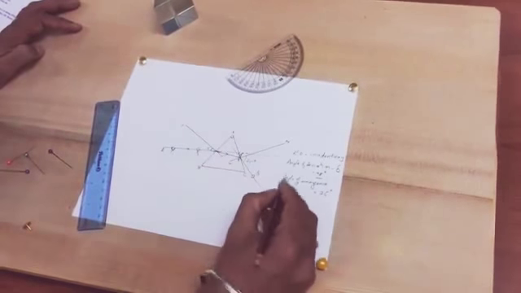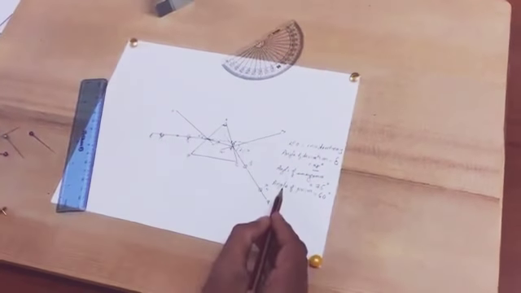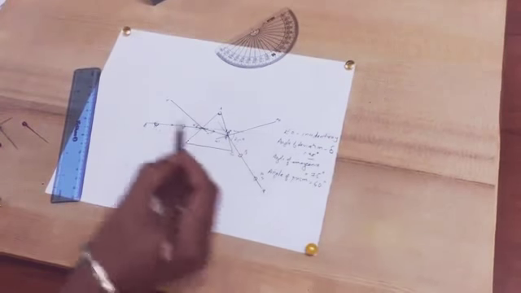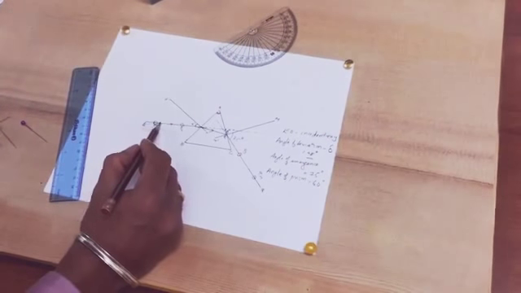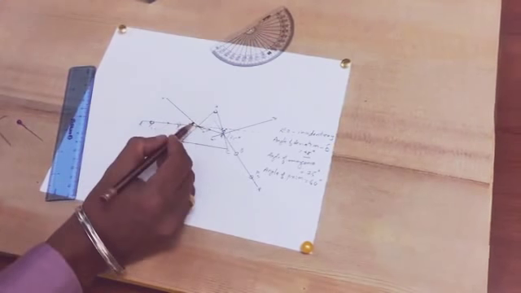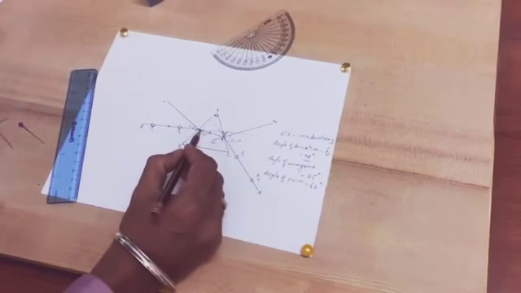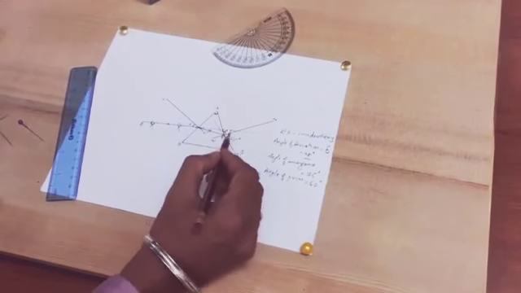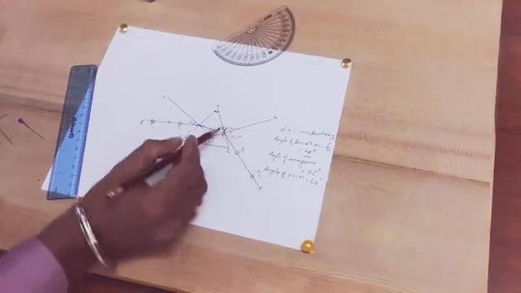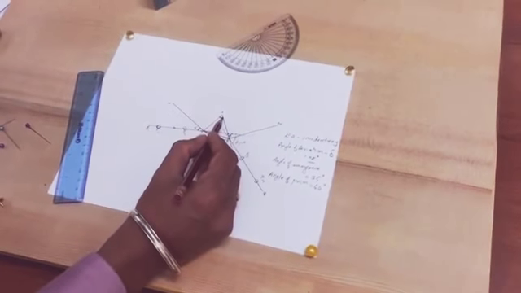This angle is called the angle of prism. The angle of prism for an equilateral prism is 60 degrees. You can see here, this is the incident ray, this is the normal, and the angle formed is the angle of incidence. This is the refracted ray, this is the emergent ray, and this is the angle of emergence, and this is the angle of deviation, and this is the angle of prism.